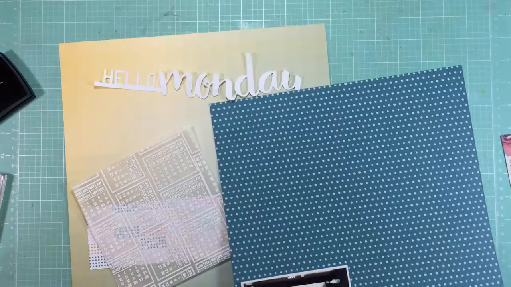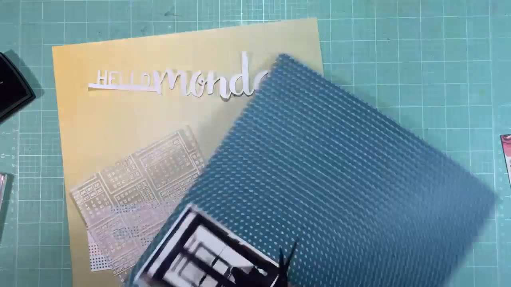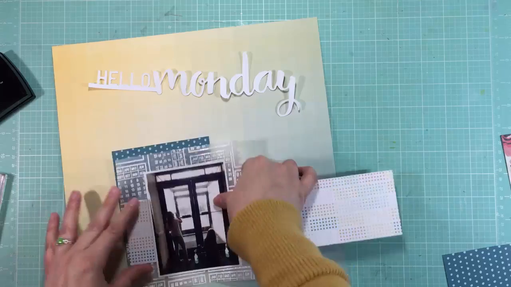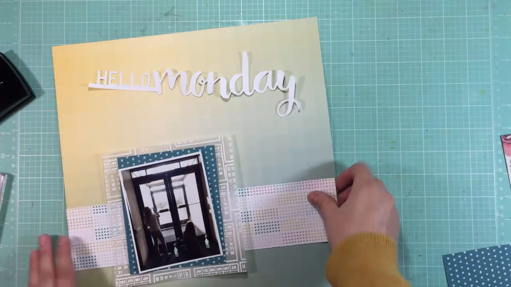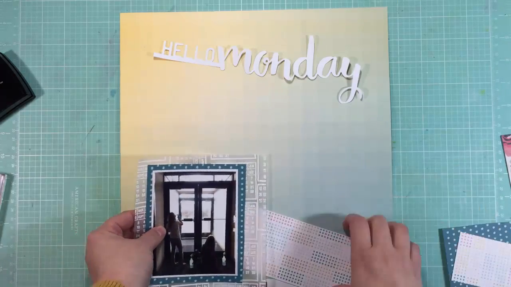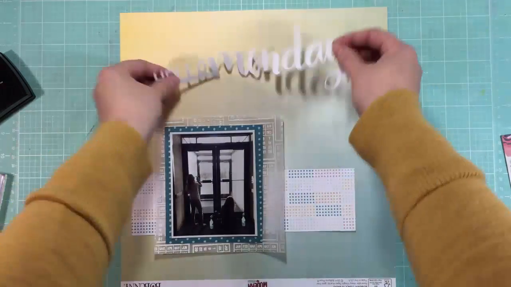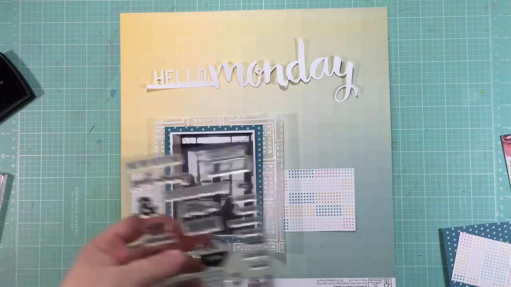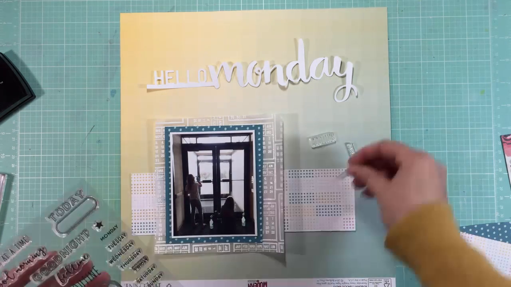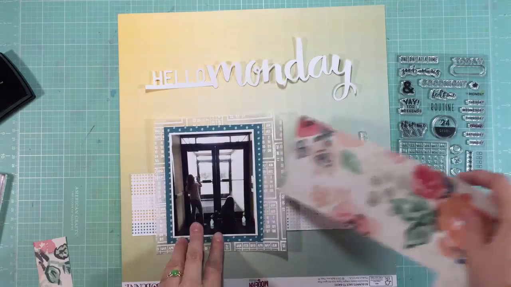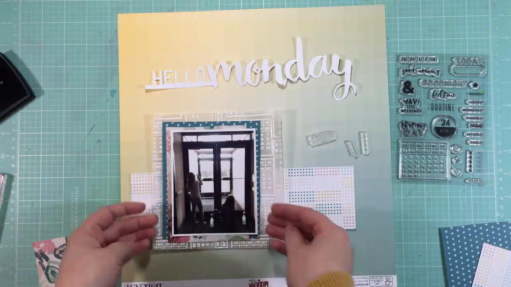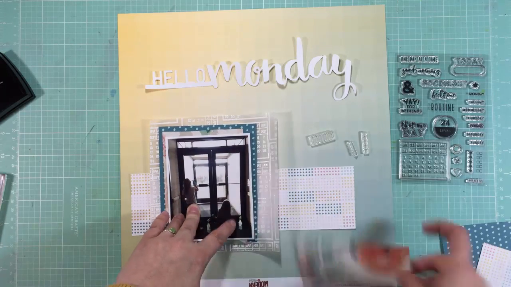I want some papers to peek through behind that vellum because the awesome thing about vellum is that you can see all the layers behind it, but it just gives them a softer look. And so I'm making sure to put some layers in a way that I can get the full effect of the vellum. And so I'm using that strip of Scraptastic paper behind the photo to make a bar across the bottom. And I know that I want to use a little bit of this floral paper as well. I'm just going to use just a little tiny piece underneath the photo.